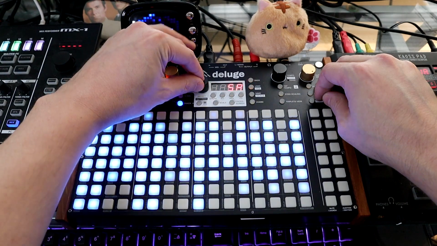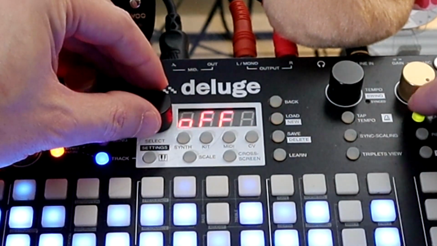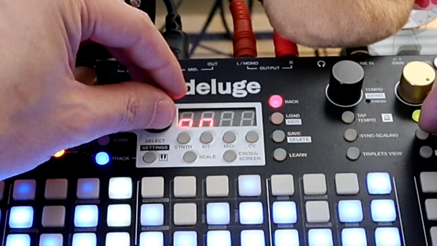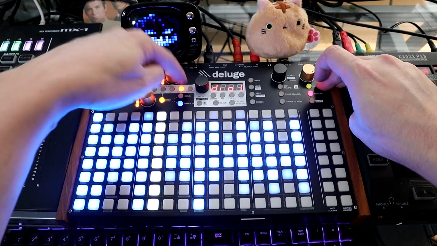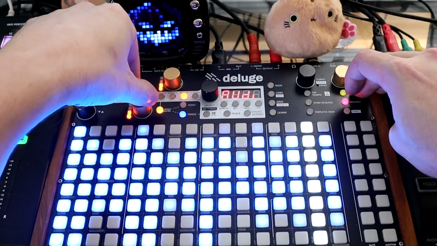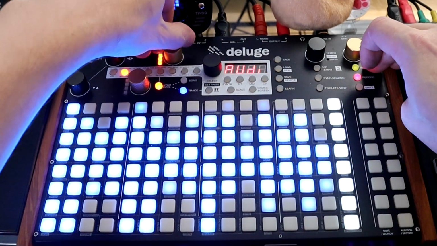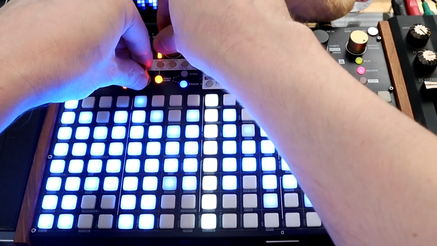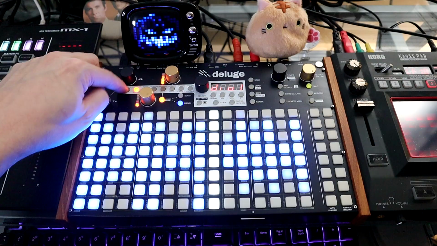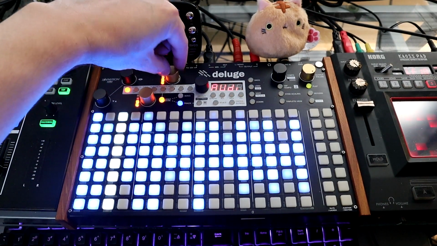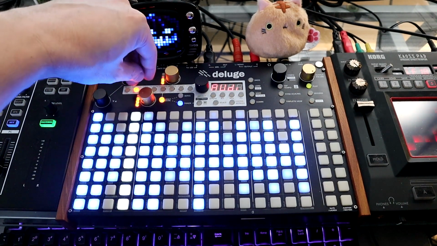We can edit the options from the menu, so I can go in here. Let's go to reverse. So we can do that. We can automate any parameters like cutoff or pitch. So let's change the pitch. Let's automate the cutoff. Let's turn it up a little. Let's go into the EQ, crank the bass.